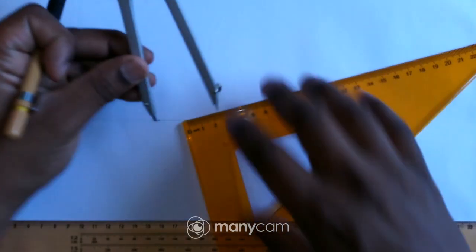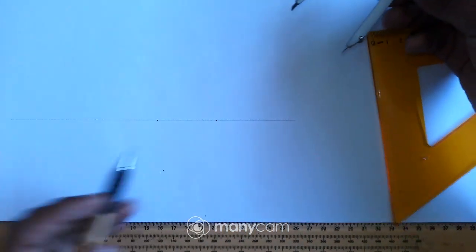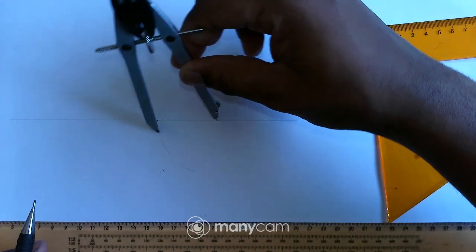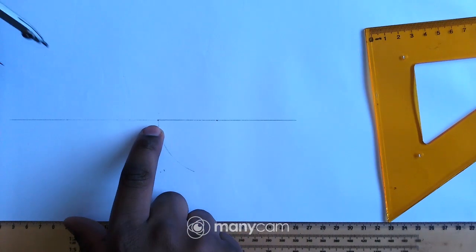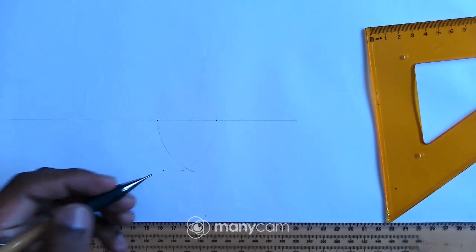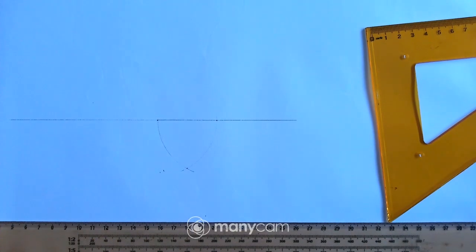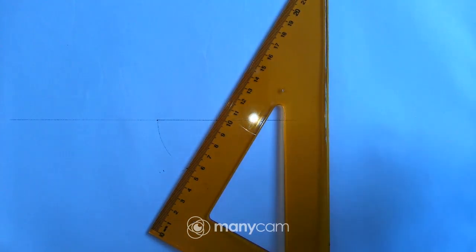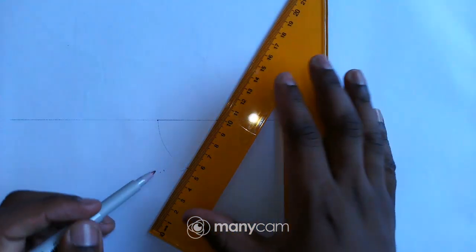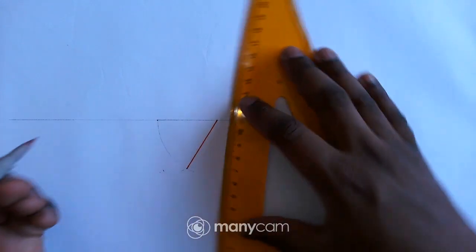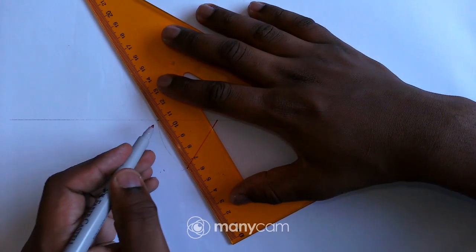Okay. Then I'll put my compass on this point there, and I'll just draw an arc. Then I'll put my compass on this point, do the same thing, draw an arc. So where they intersect, it's a point. So I can just draw in my triangle there. Let me just use my marker for my outlines. So this is the triangle from the top view.